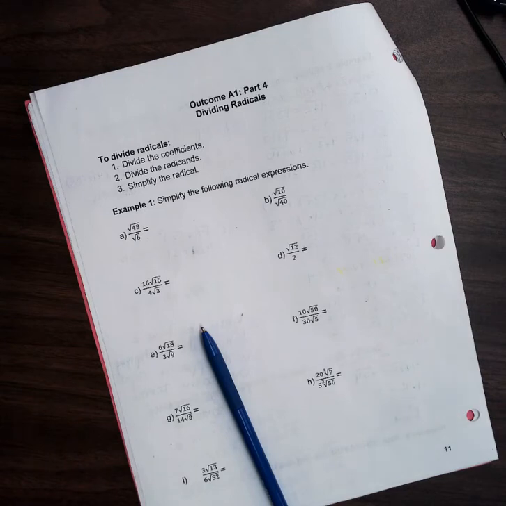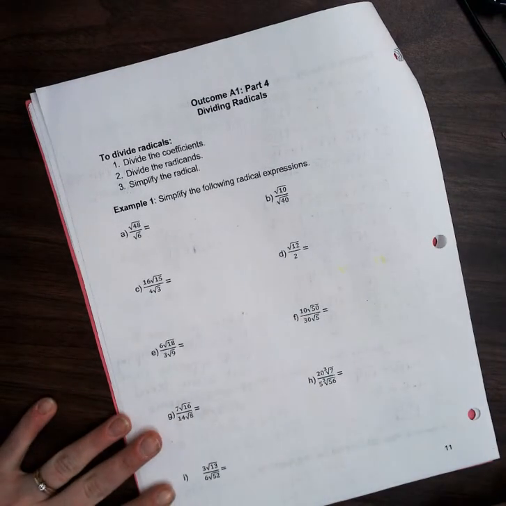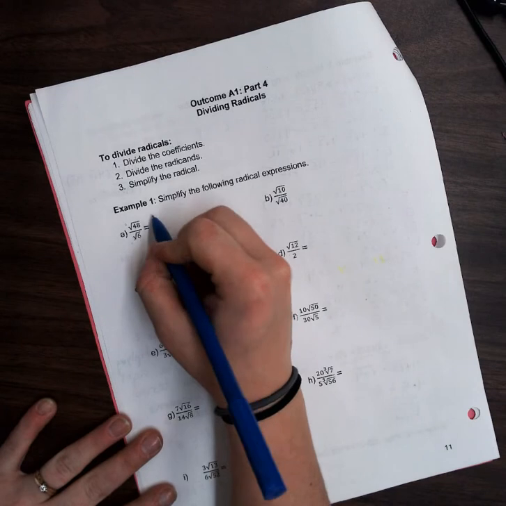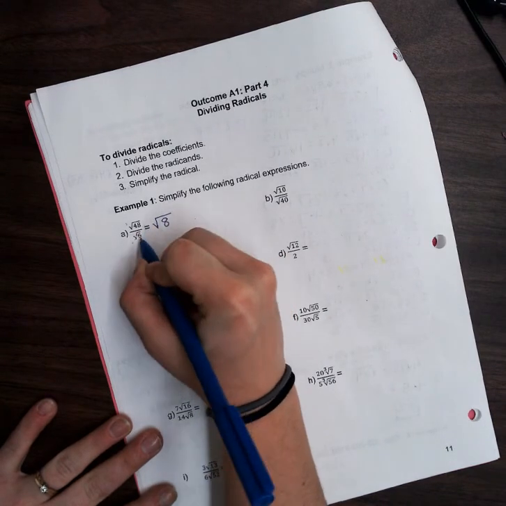So if we take a look at example 1a, we have square root 48 divided by square root 6. Because the coefficients are both 1, we don't have to worry, and we can just say this is the square root of 8, because 48 divided by 6 is 8.